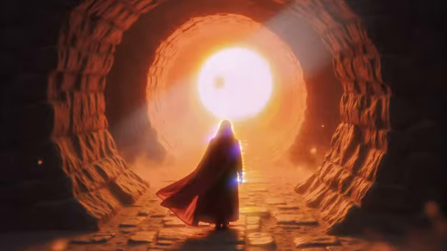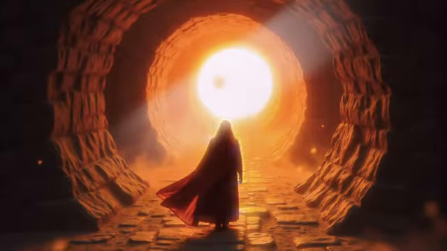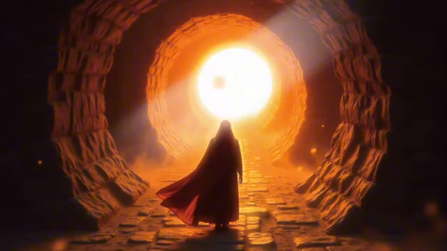The cornea is transparent to let in light. Pupils adjust size to control light intake. The retina detects light and color. The optic nerve sends visual signals to the brain.